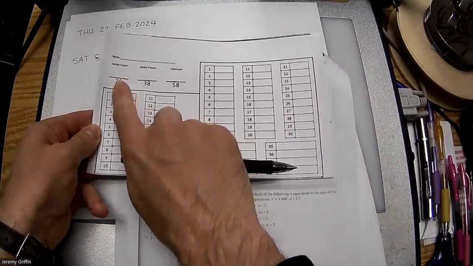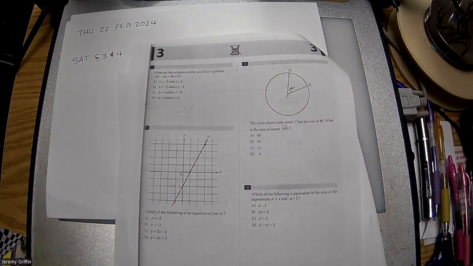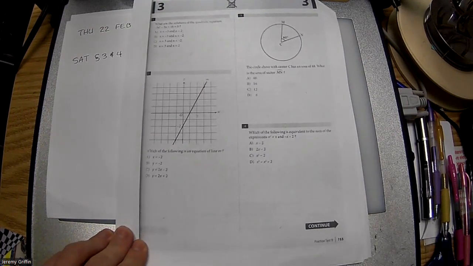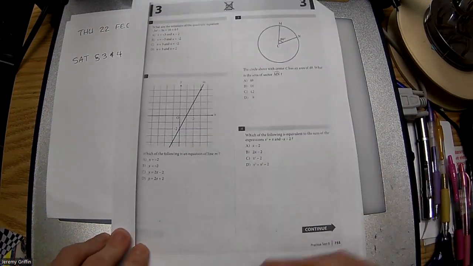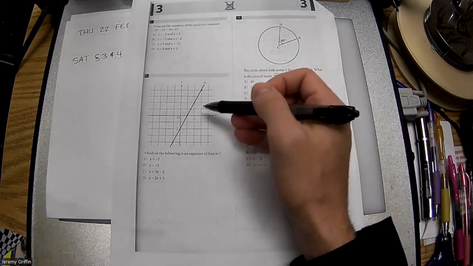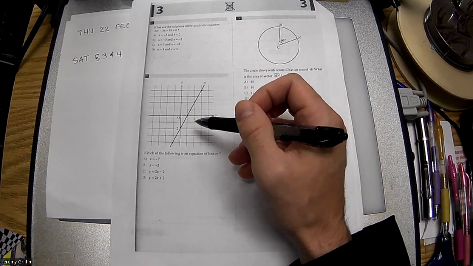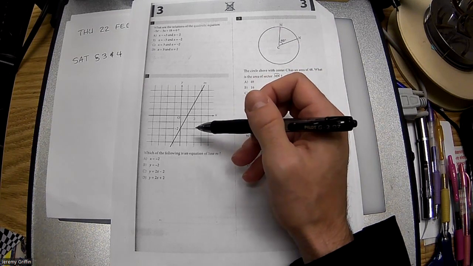So you're going to see we're on section 3. Number 2. Which of the following could be an equation for line M? There are different ways to write equations of lines, like standard form and slope-intercept form. I'm more familiar with slope-intercept. We use that all the time in this class, right? y equals mx plus b.